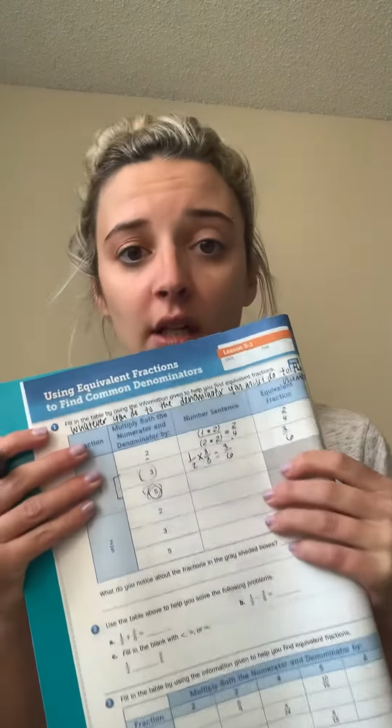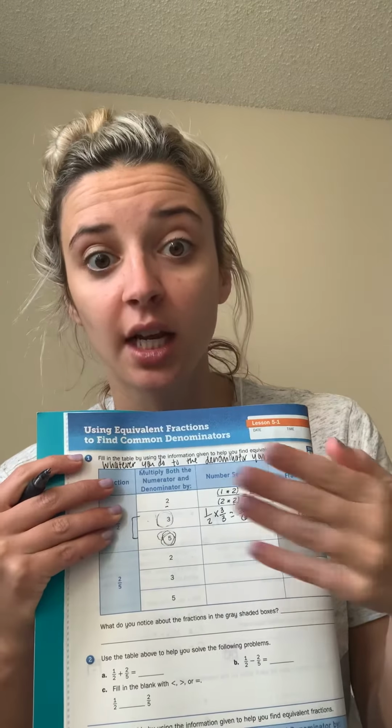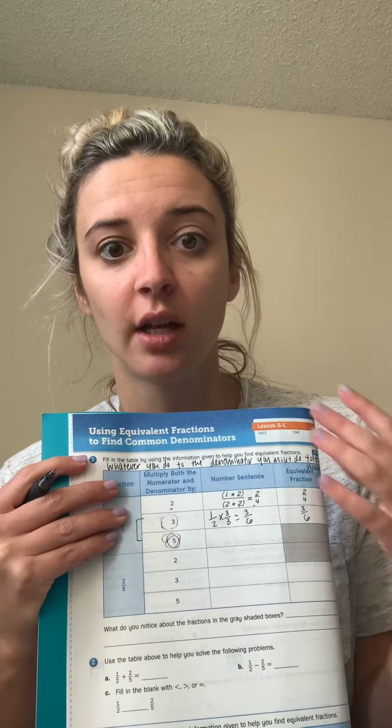If I take 1/2 and I multiply my numerator by 3 and my denominator by 3, my new fraction is 3/6. So if my equivalent fraction is 3/6, that is equal to 1/2. Think about it. If I have 6 parts and 3 of them are shaded, half of it is shaded. Equivalent.